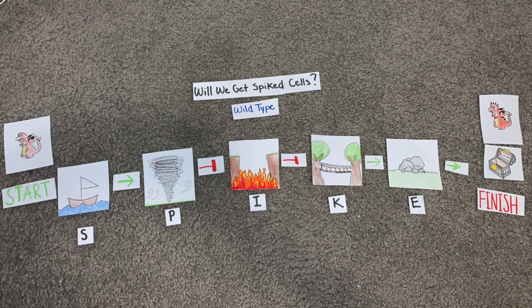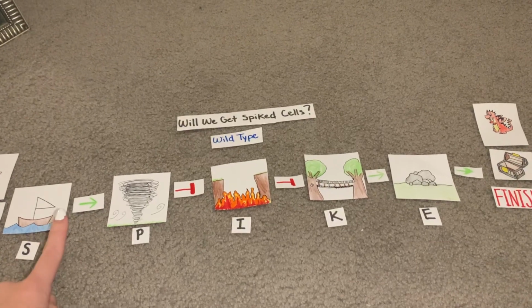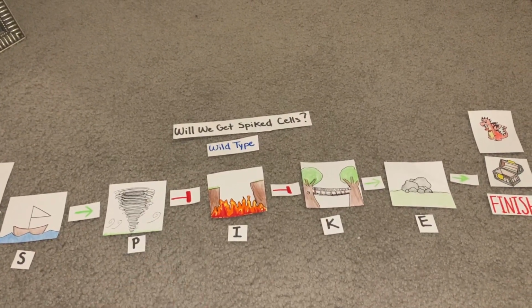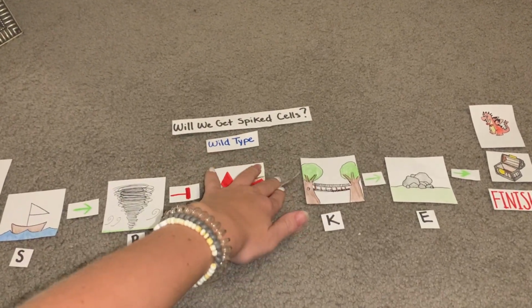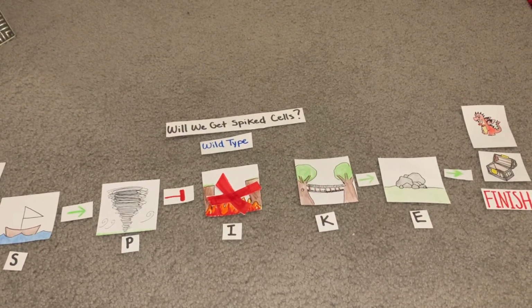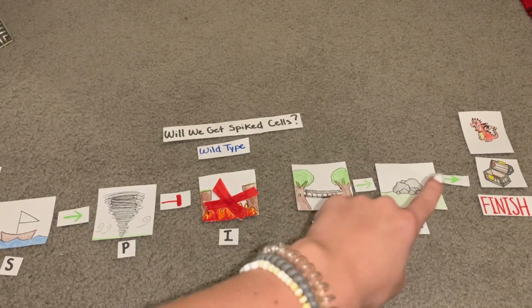These obstacles bring us closer to our goal and promote us on to the next obstacle. Let's look at our map to determine if our wild-type developmental network would lead us to a spiky cell product. Starting out, we see that gene product S promotes us to obstacle or gene product P. However, obstacle P is inhibitory, repressing us from moving on to obstacle I. I usually has the ability to repress K, but in this case, because I itself is repressed, it cannot function to repress K, so K is freed.